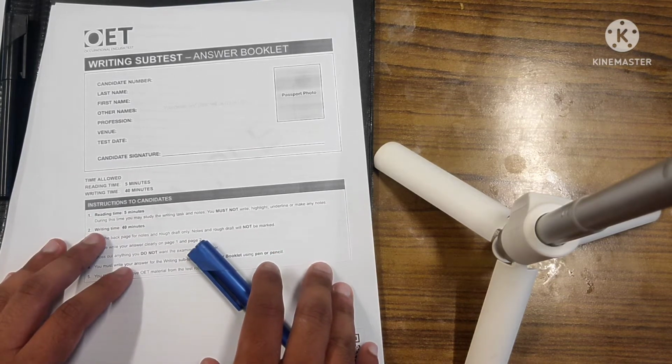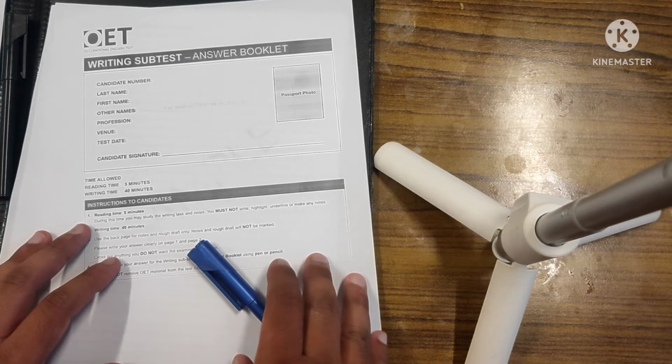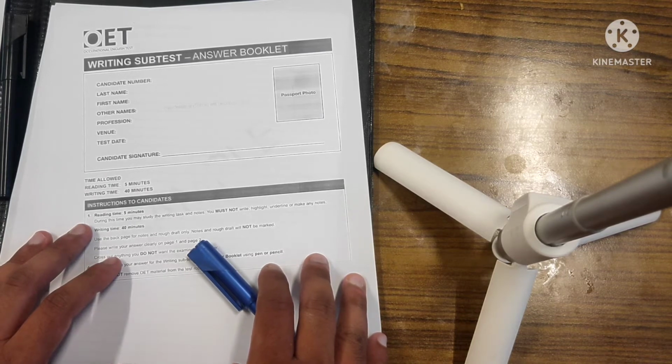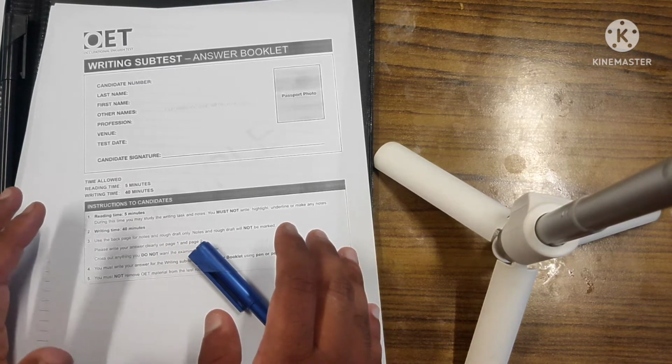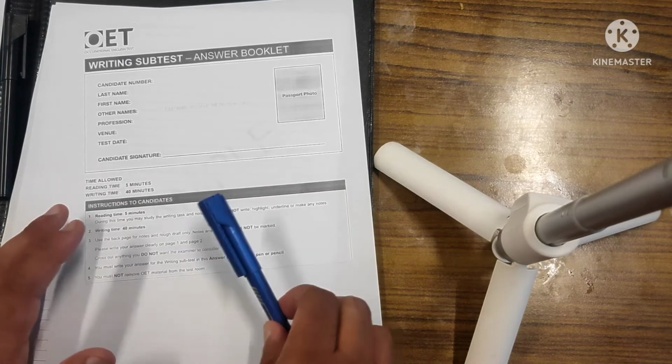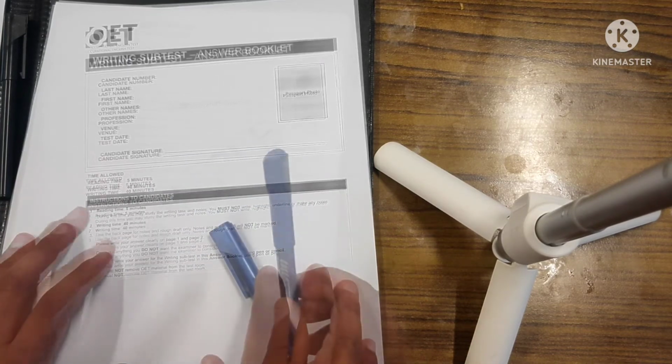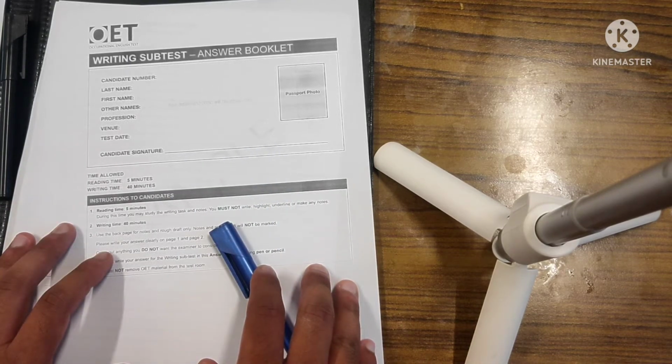The OET writing test is designed to evaluate a range of writing abilities of the candidate, including how well you arrange your thoughts, how well you use a diversity of vocabulary, and how well you employ the correct grammar and punctuation. So let's start off with discussing the test day setup.